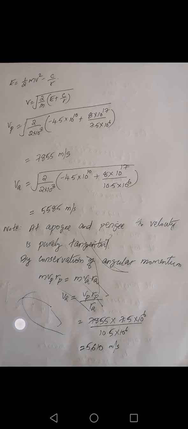From that, va is equal to rp vp divided by ra. So we know the values. In that way, you are getting 5610 meter per second, almost equal to va as we obtained. That means you can calculate this in this way also. All right.